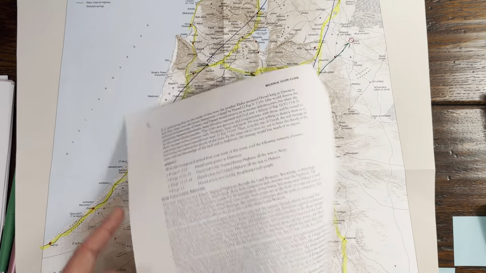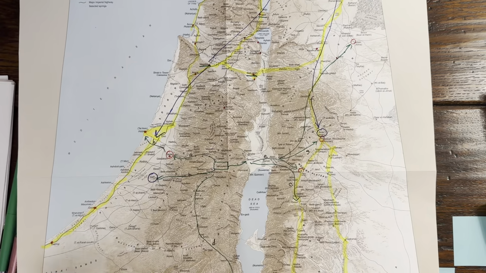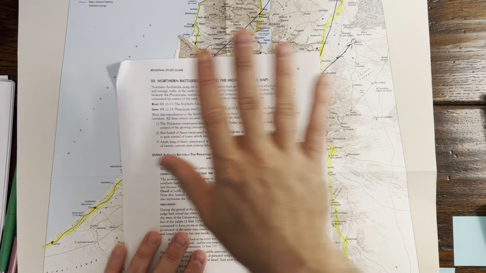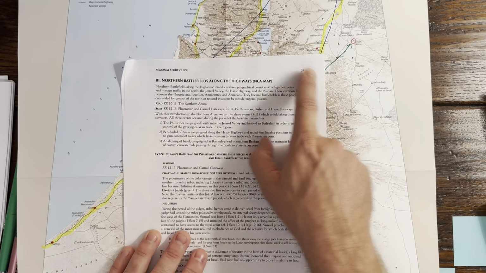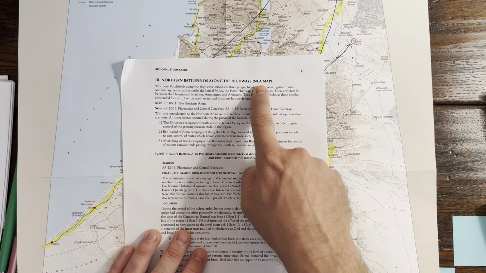Continue to read this, all of page 20. And then you'll pick up again with number 3, page 21, which is the NCA map.